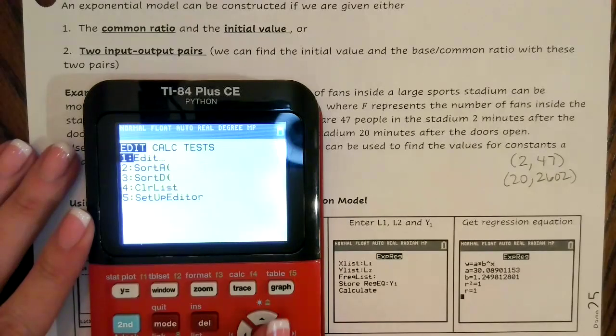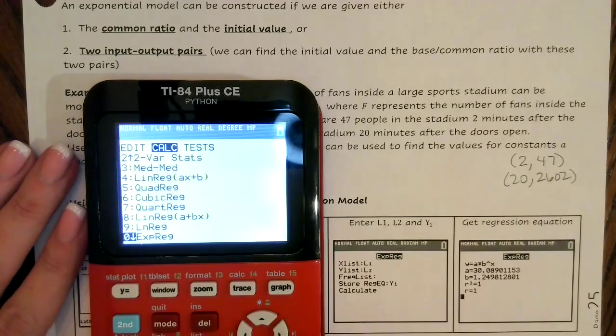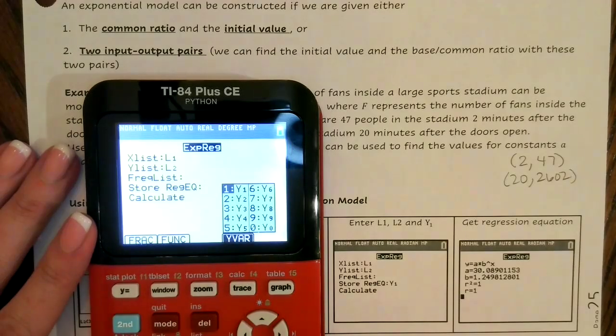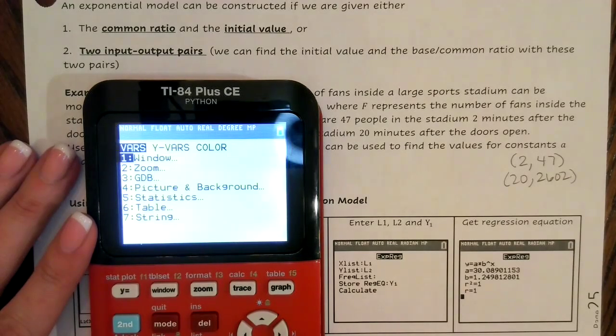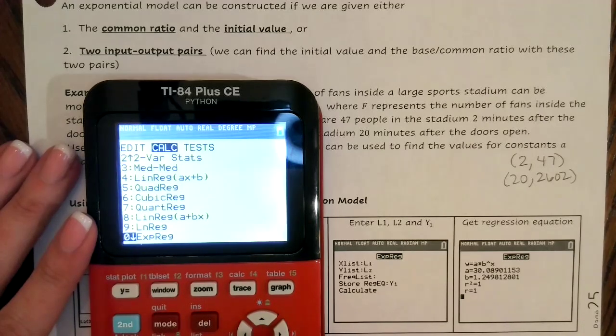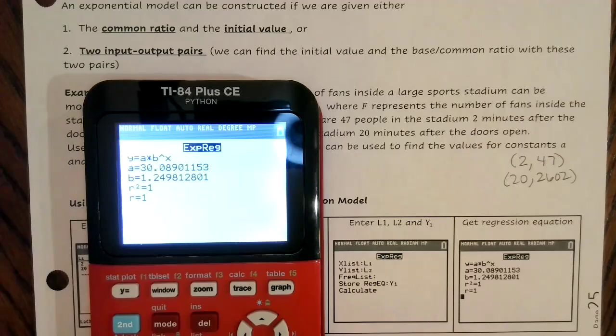And then I hit stat, calc, and I want to go to exponential regression, which is the 0 right there. X is the L1 and Y is the L2. That's correct. That's what I put it in. For store regression equation, we hit alpha trace to get the Y1. And then we hit calculate, and there is our equation.